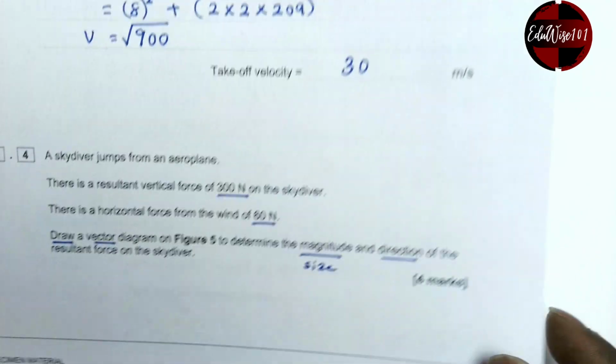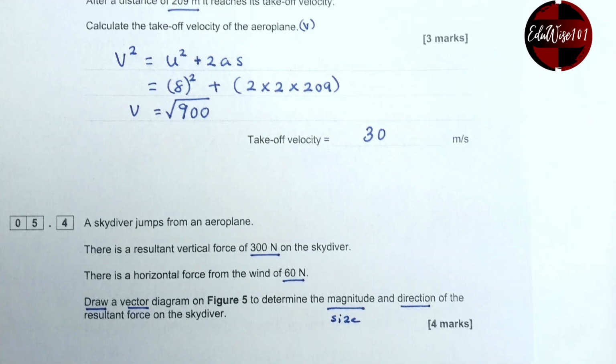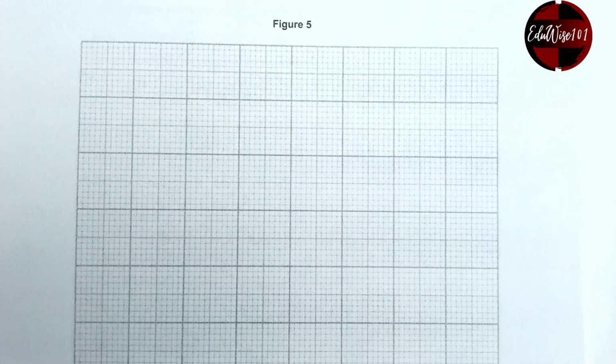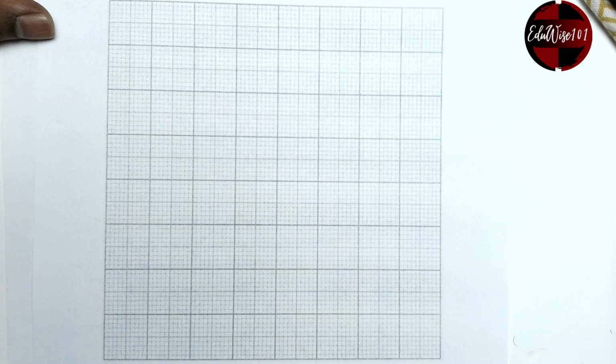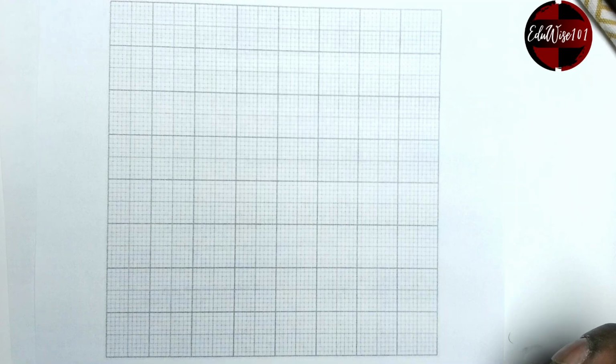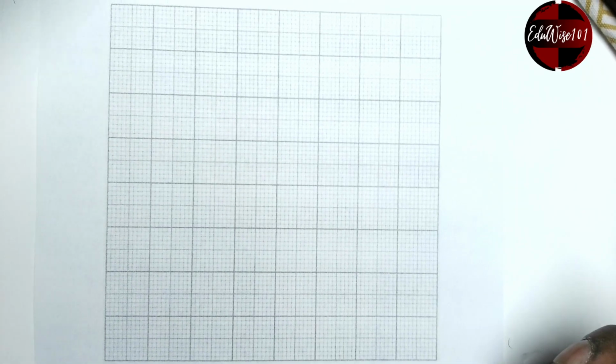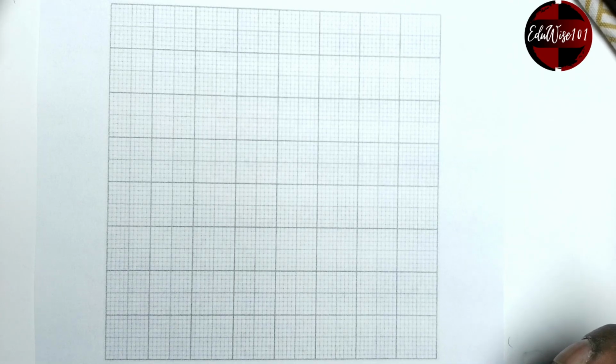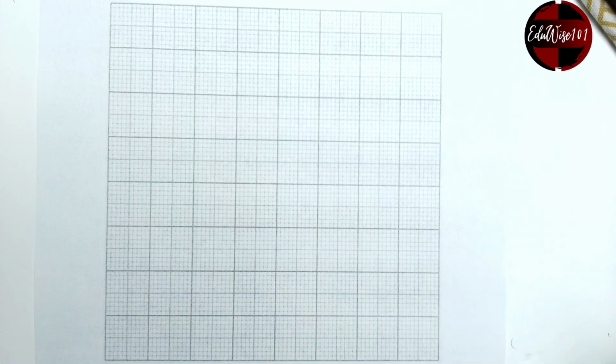So they have given you a graph paper. When you are drawing a vector diagram, you want to try and use the graph paper as much as possible, and you need to make sure that it's proportional.